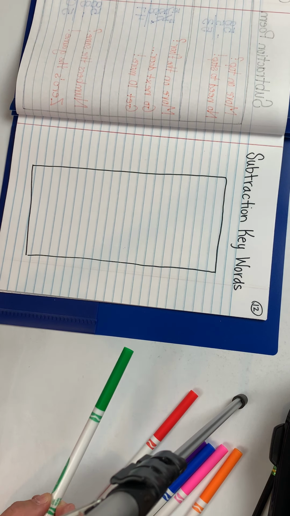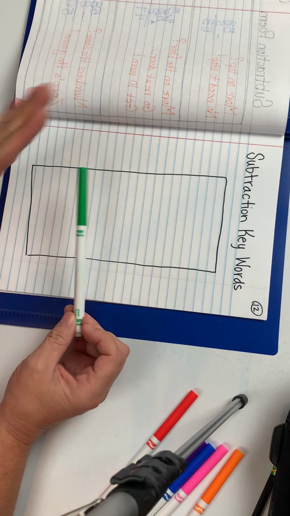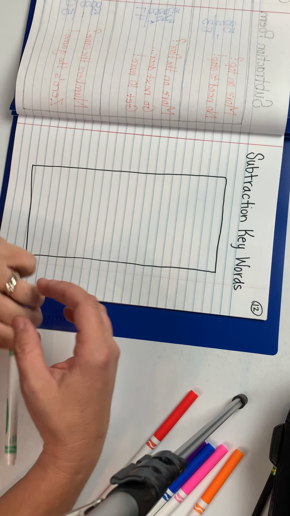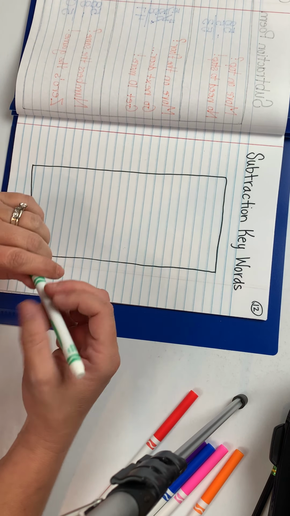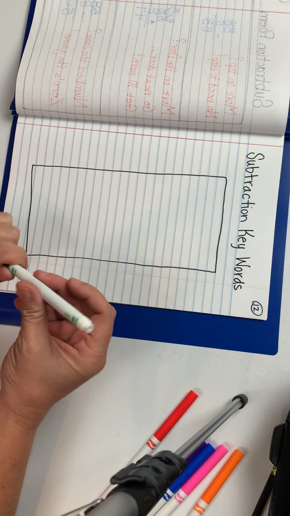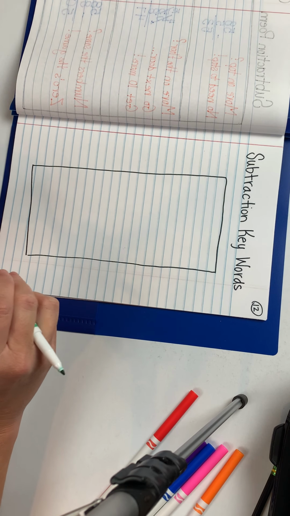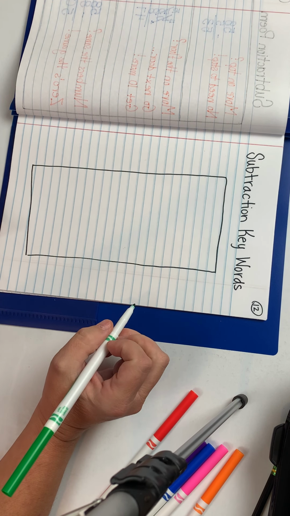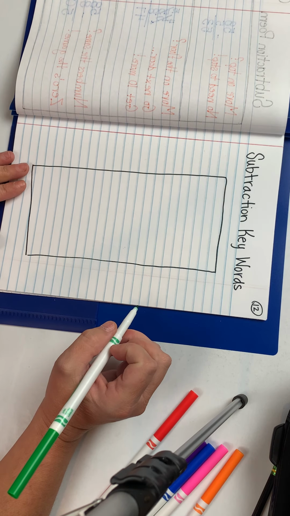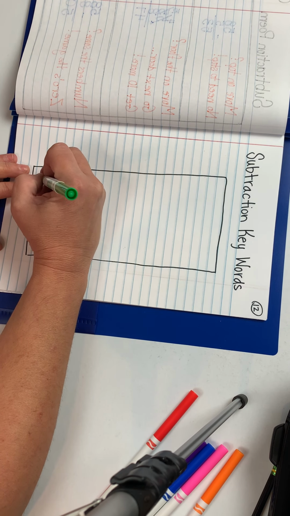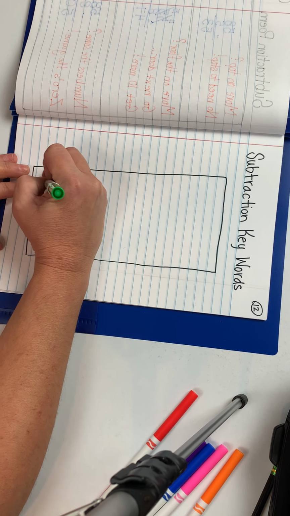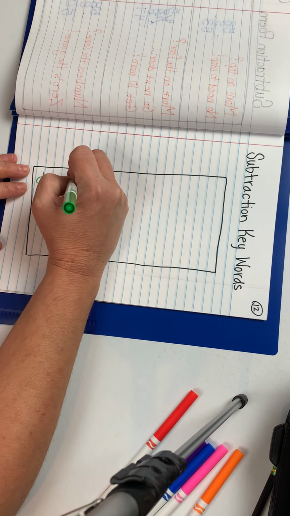Okay? So, again, it doesn't matter what color you use, or if you use the same colors as me, or if you use any color at all. I just would like to make sure that you get all of these down, okay? So let's start. A word that you might see is the word decrease.